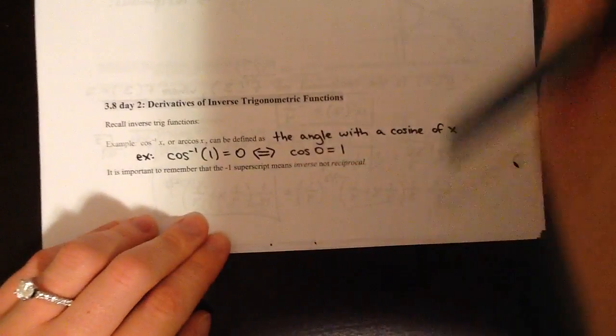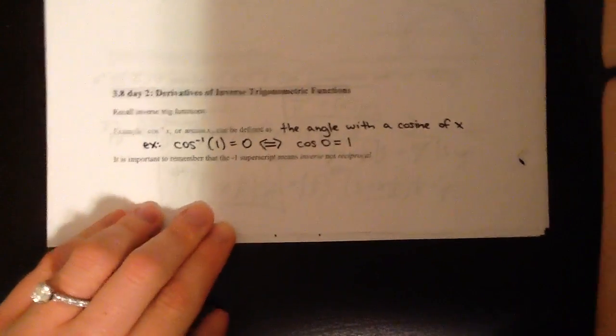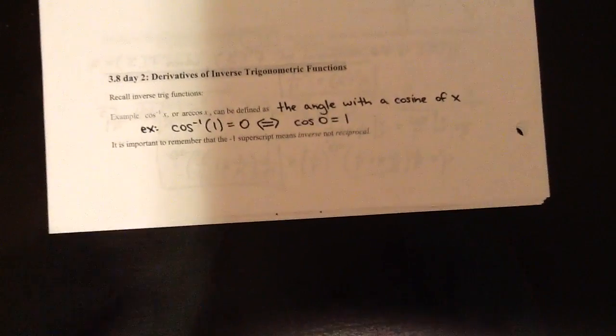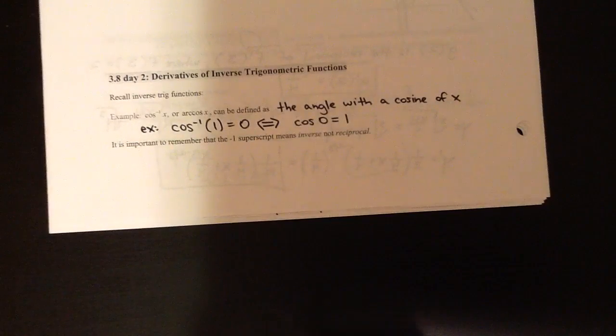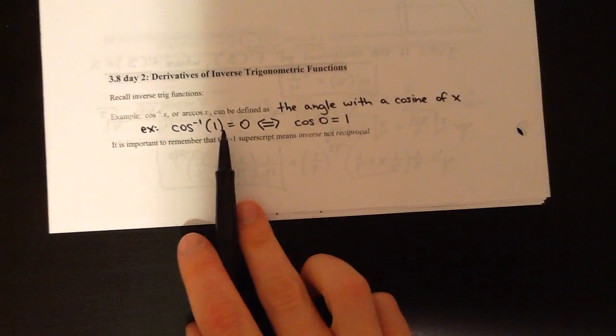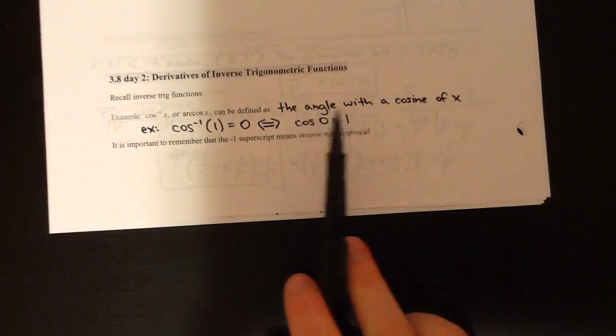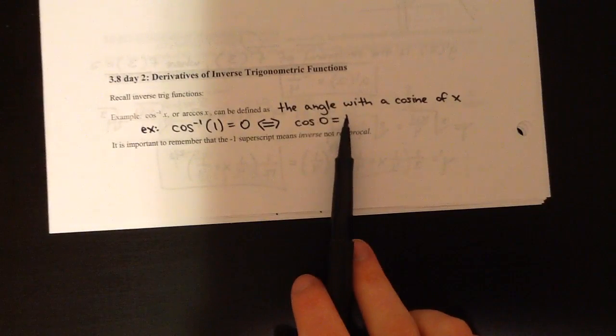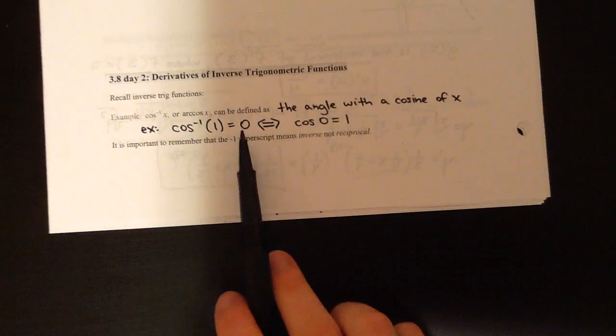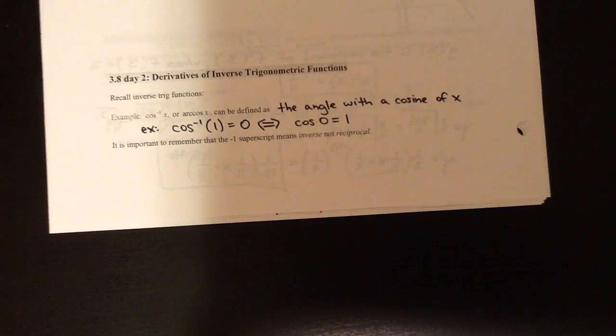So this is something that we know, or that we should know, depending on how well we know the unit circle, which I know for some of us is not very well. But if we know this, then this opposite statement is true, and that's because they're inverses of each other. The point (0, 1) is a point on the original cosine function, which means the point (1, 0) is a point on the inverse cosine function.